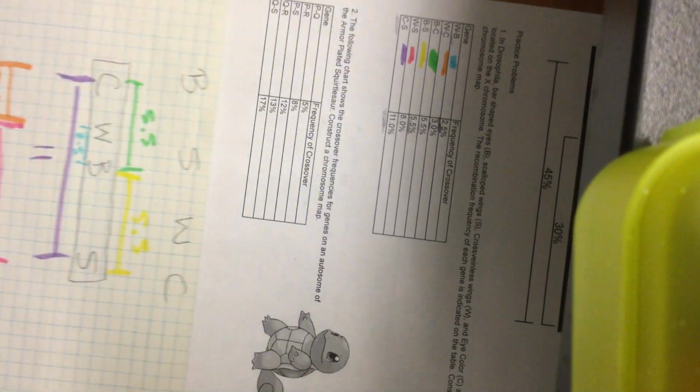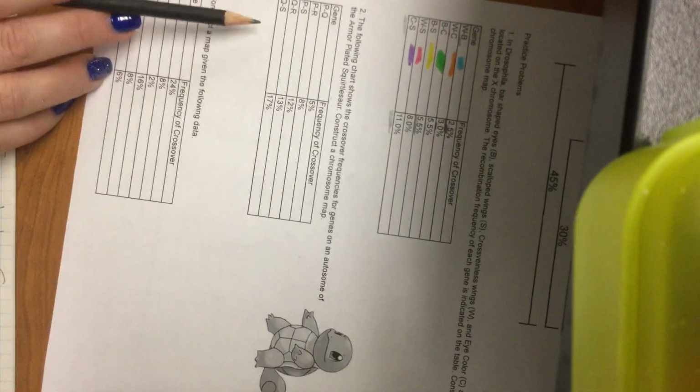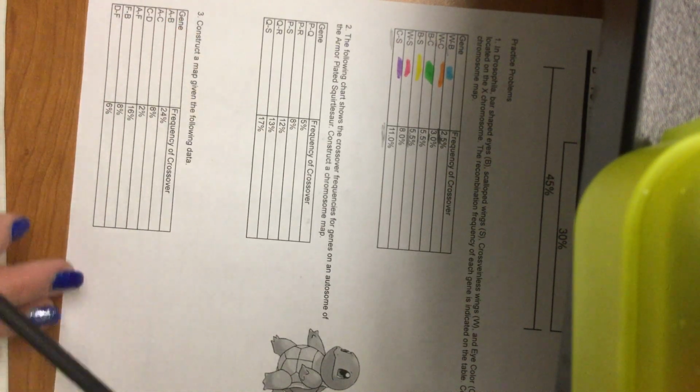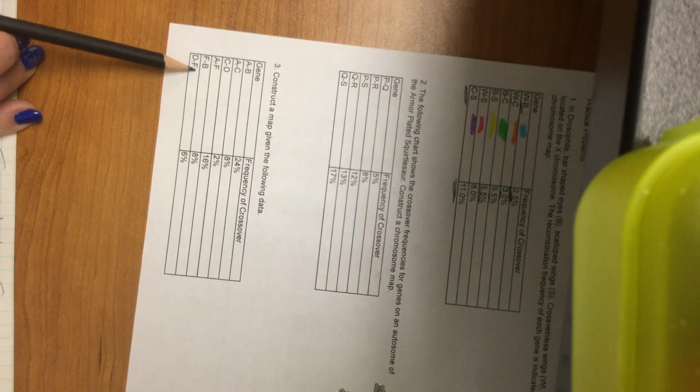For the Squirtle example, your genes are P, Q, R, and S, and you're going to figure out which order they're in and how far apart they are. And then down here, we have A, B, C, D, and F. And you figure out where they are, so it's kind of like the harder example. If you're still super confused, please either send me a message or talk to me on Thursday or Friday, and we can go through it again. Good luck.